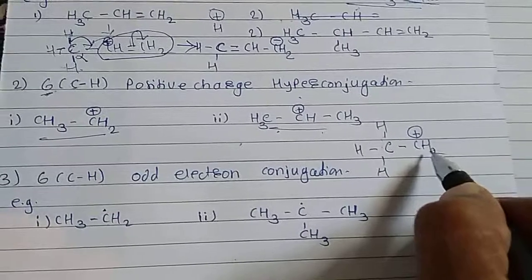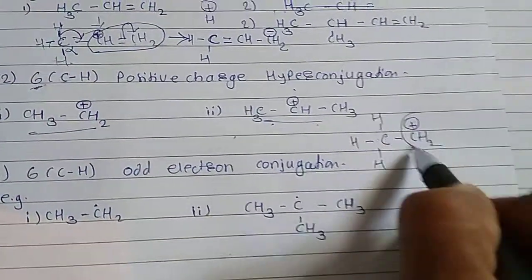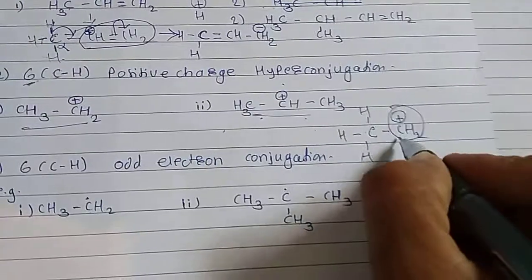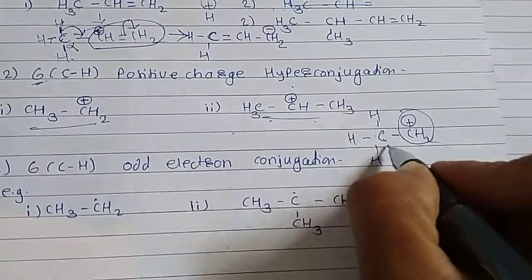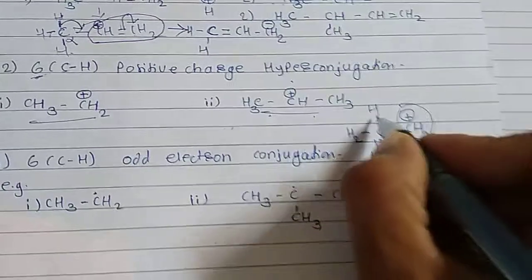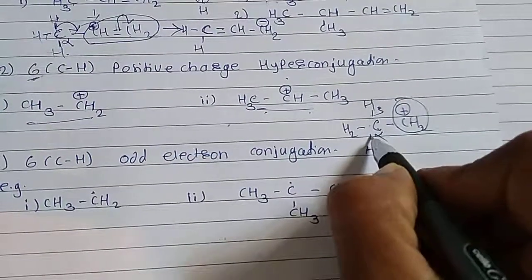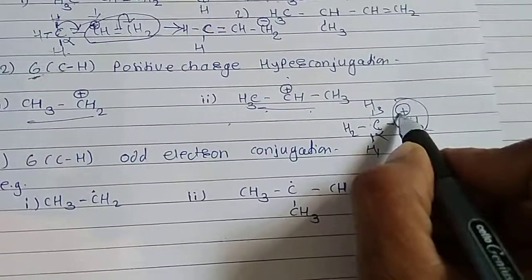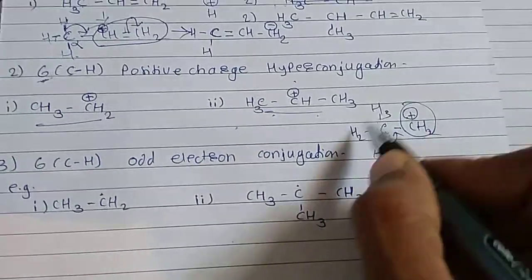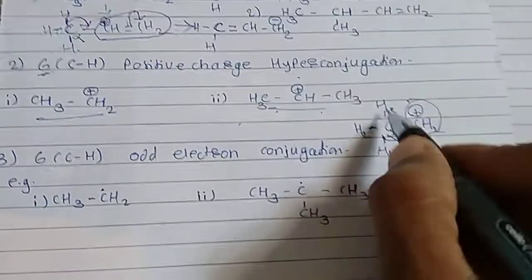This is the sp2 hybridized carbon atom, acting as the functional group like this, and the carbon atom adjacent to this carbon atom is called the alpha carbon atom, and there will be 3 alpha hydrogen atoms, 1, 2, and the 3rd alpha hydrogen. So sigma positive charge hyperconjugation takes place, so any hydrogen atom out of the 3 hydrogens can be used.